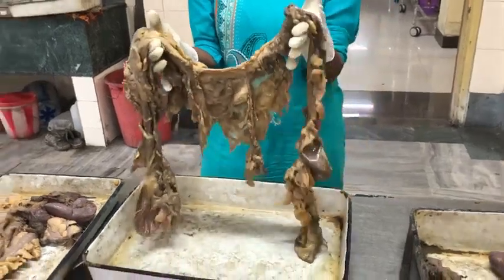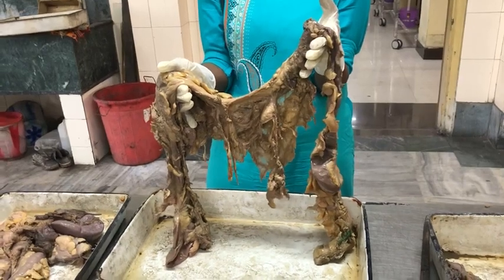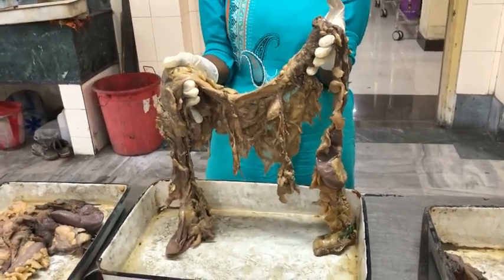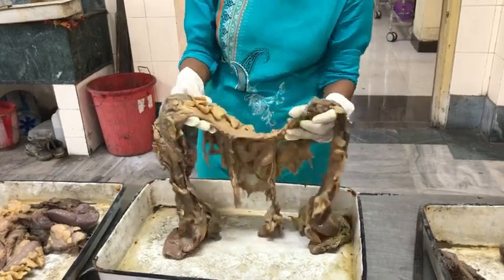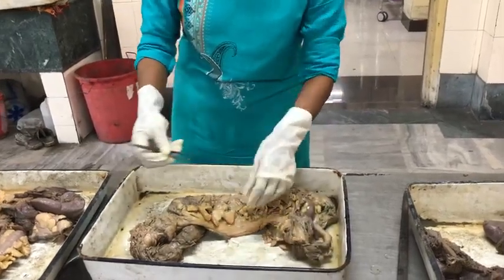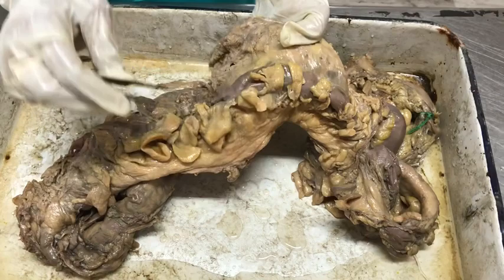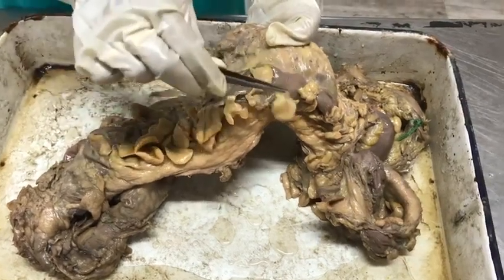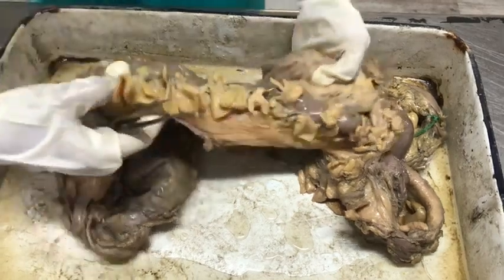There are certain characteristic features of the large gut. They need to be remembered. It presents 3 cardinal features called taenia coli, sacculations or haustrations, and appendices epiploicae. Now, one by one, we will see them in this specimen. Coming to the taenia coli first.